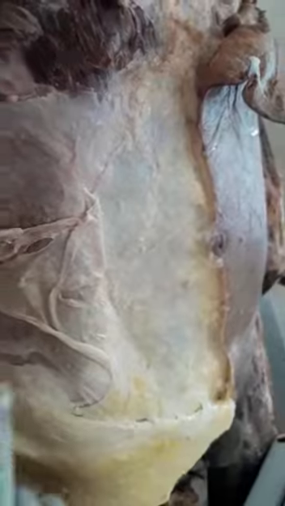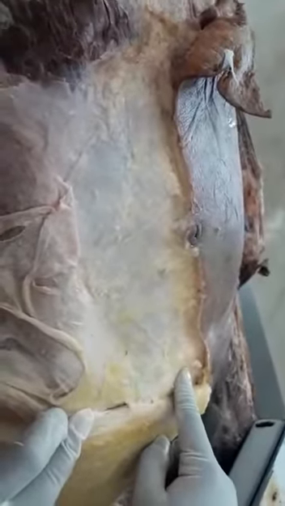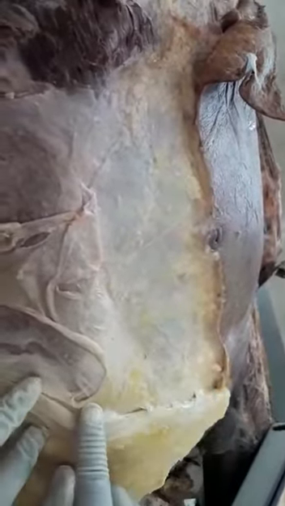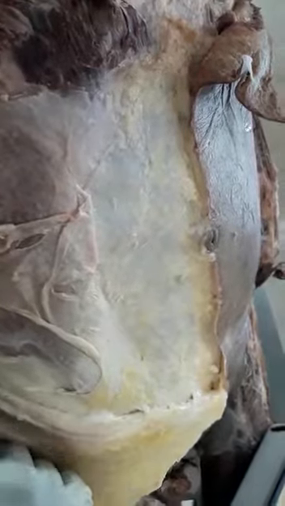Also it gets inserted along the outer lip of the iliac crest and the anterior superior iliac spine, and in the middle it will be inserted into the pubic tubercle. So pubic tubercle, pubic crest, anterior superior iliac spine, and then along the iliac crest. These are all the insertions of external oblique abdominis muscle.